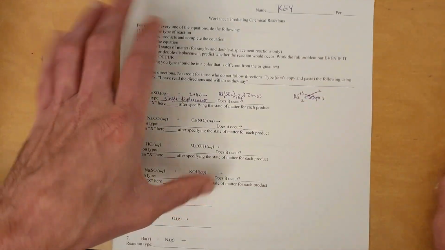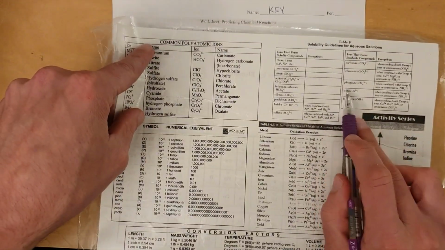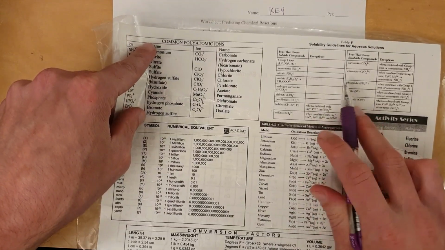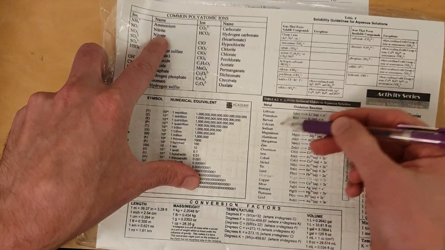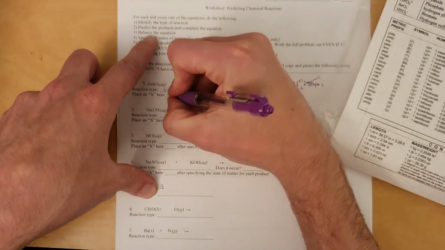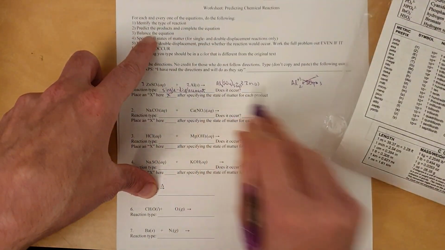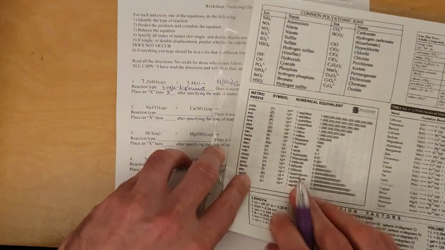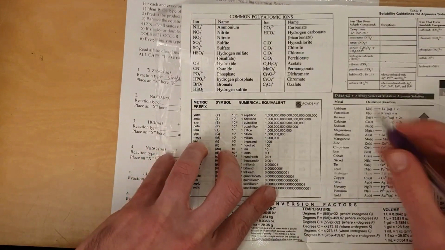Does it occur? We do not get that information from here. This is for double displacement reactions only to tell you whether or not it occurs. For single displacement reactions, this tells you whether or not it occurs. So does this occur? And by the way, I put an X here because I did specify the state of matter for each product.